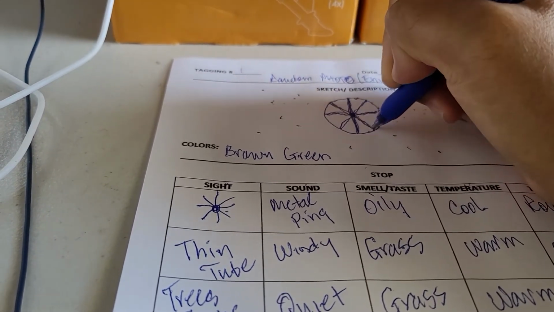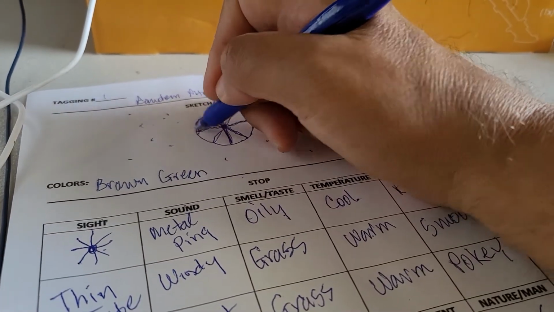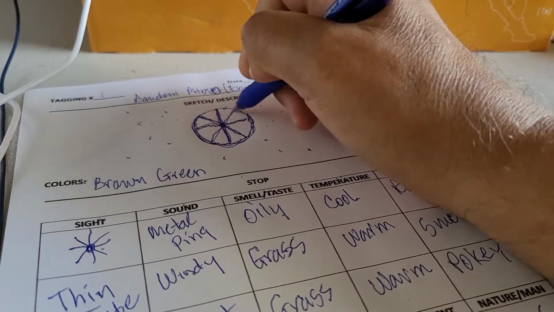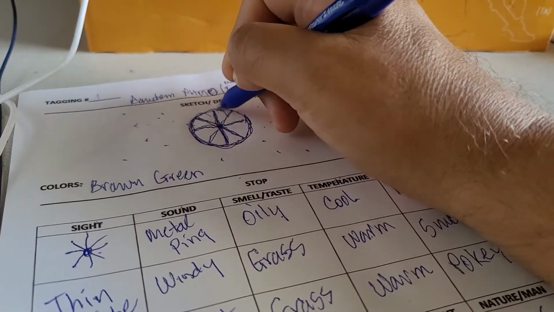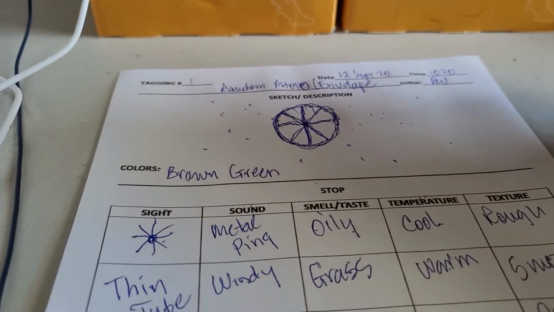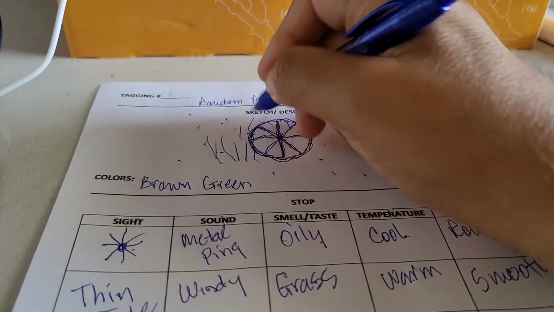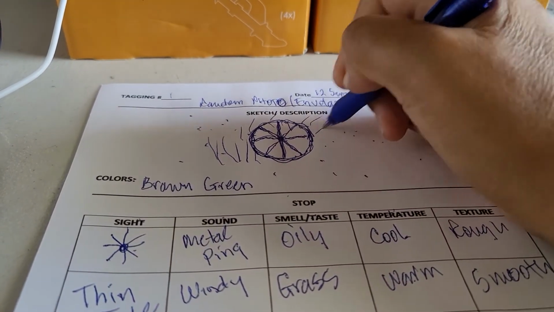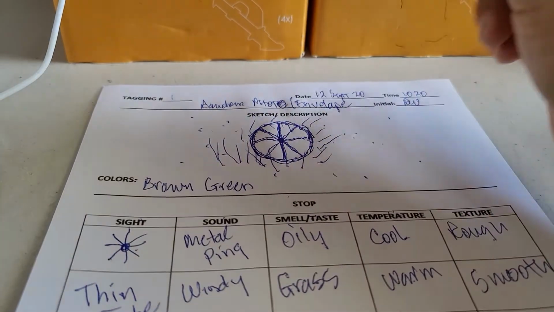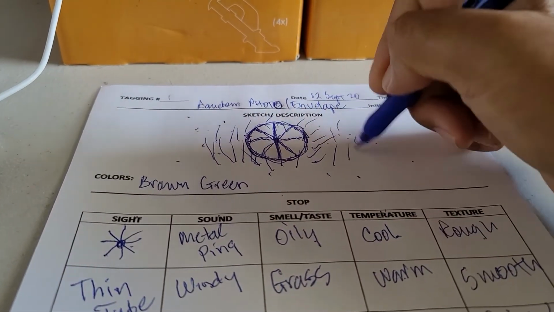Okay, and this particular wheel is made out of metal. So that's metal. There's grass growing on it. Yeah, okay. So there's kind of like grassy.